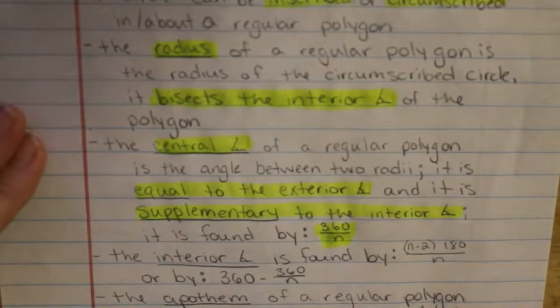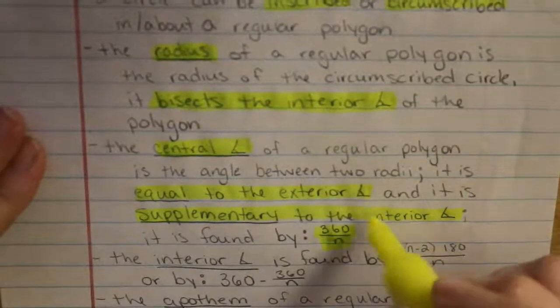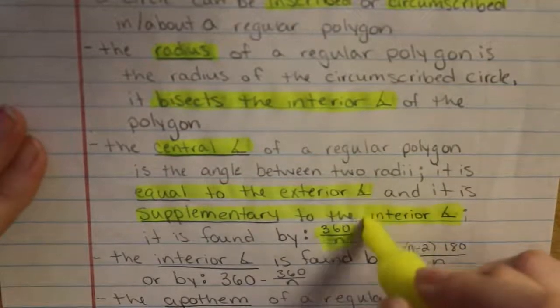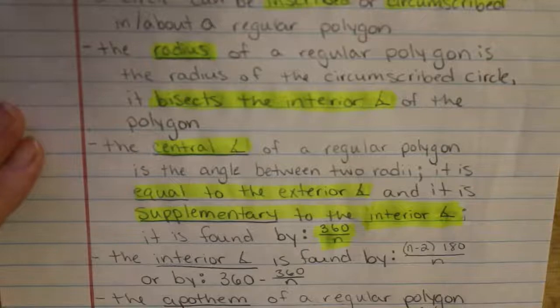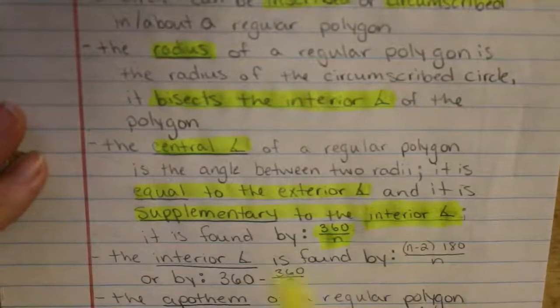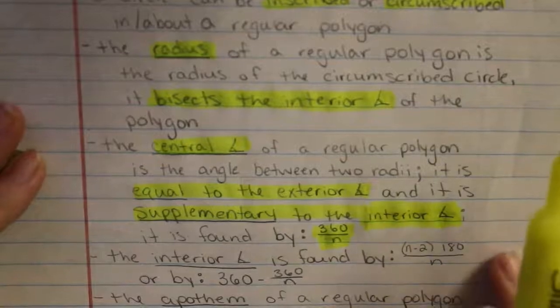Now, if you were given that the central angle was 40 degrees and it asked for the supplementary, or if it asked for the interior angle, you would do 180 minus 40, and you would get that the interior angle is 140 degrees because it is supplementary to the central angle, okay?